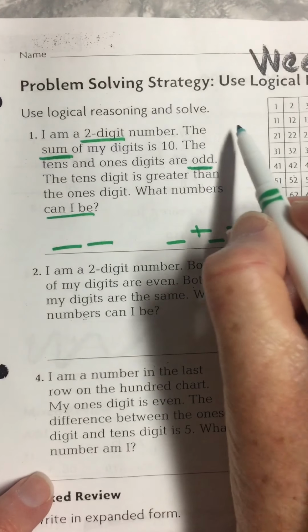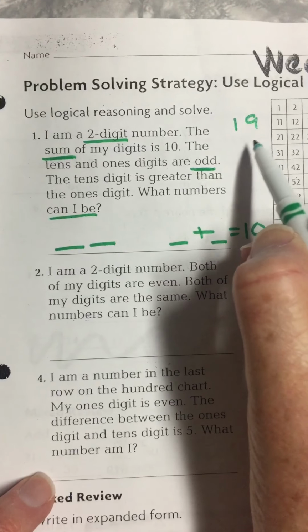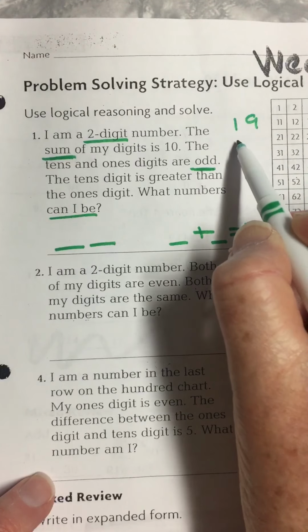So I can make a list. 1 and 9, 2 and 8 is not going to work. 3 and 7 could work. 4 and 6 aren't going to work. But I could do 5 and 5, I guess, right? It doesn't say the digits have to be different, I don't believe. The sum of my digits is 10.